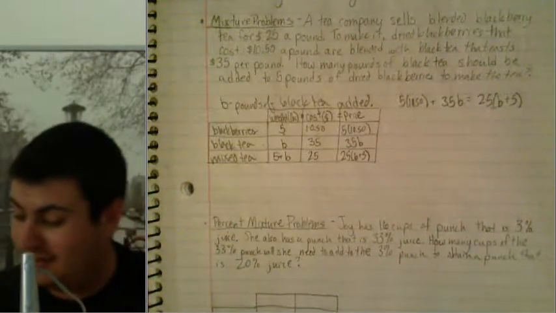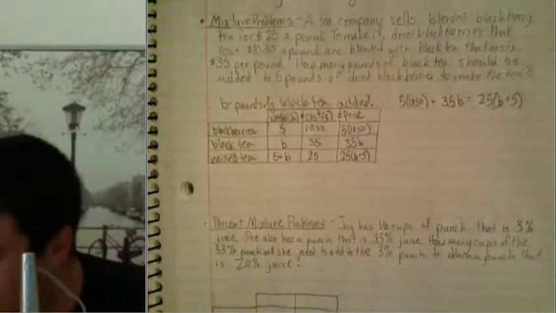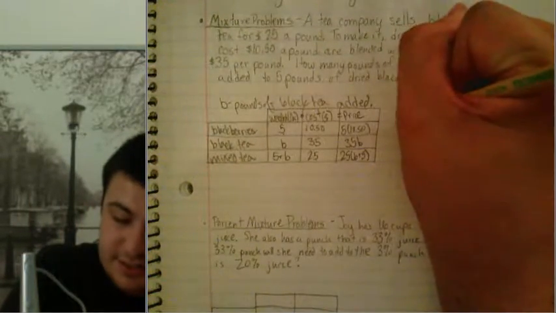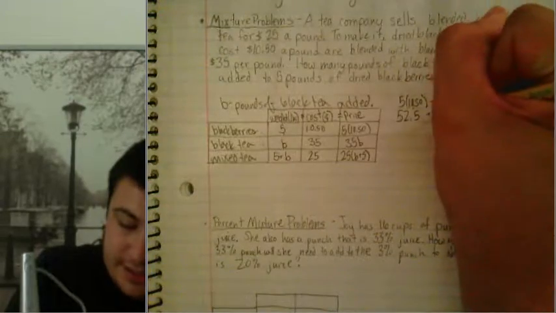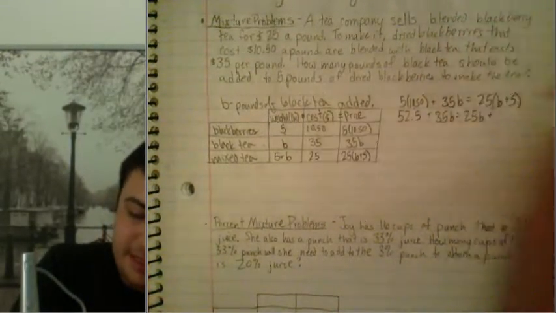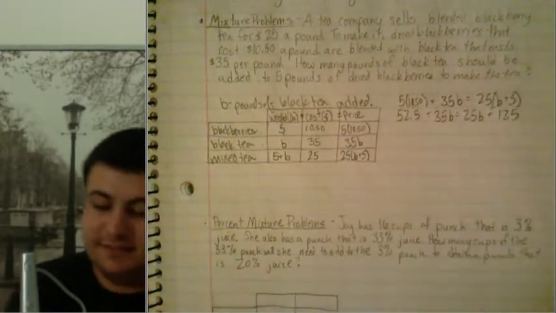And now we solve. So we see that 5 times 10.50, that's $52.50, so 52.5 plus 35b equals 25b plus 25 times 5, that's 125.